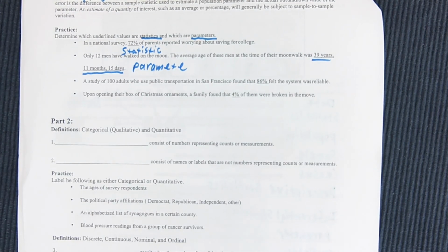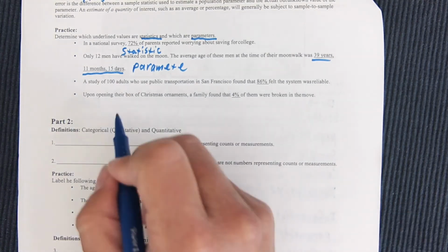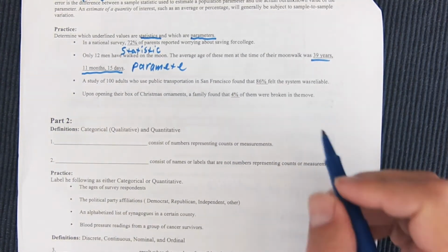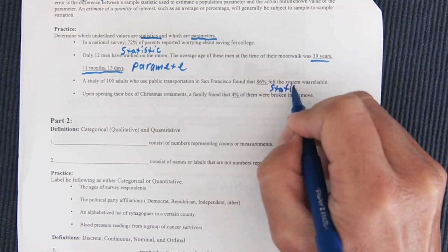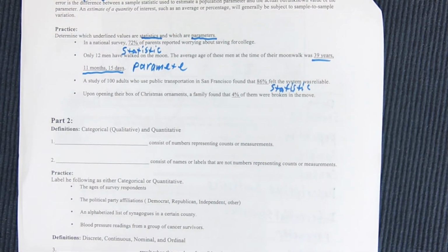A study of 100 adults who used public transportation in San Francisco found that 86% felt the system was reliable. This is definitely a sample. There's definitely more than 100 people that live in San Francisco, which makes this a statistic. The 86% is the statistic.